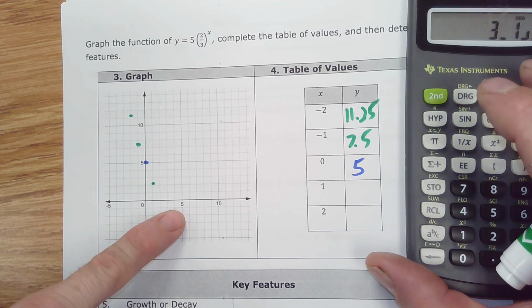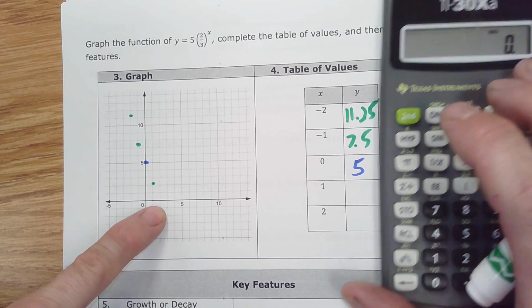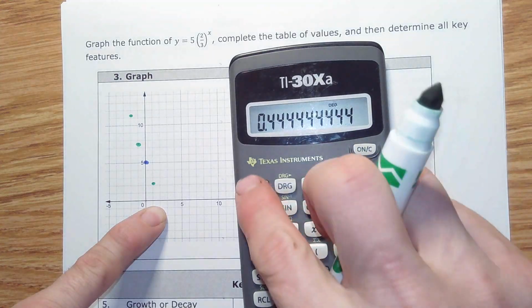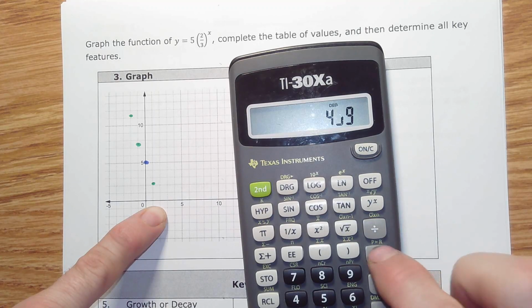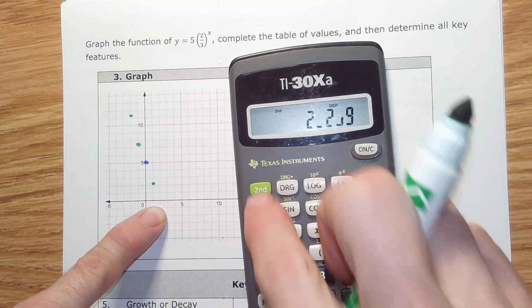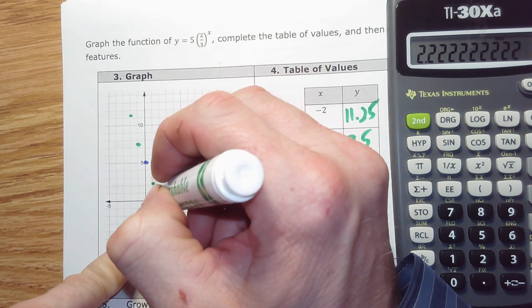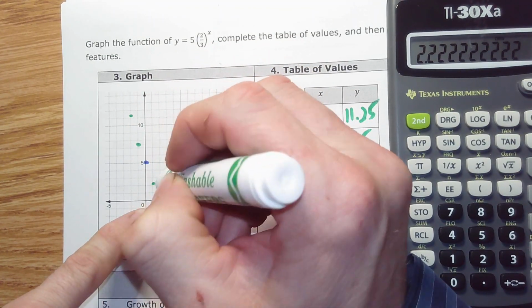Okay, and then at 2, so 2/3 raised to the 2nd power is 4/9 times 5 is 2 2/9, or like 2.22222 repeating. So when this is 2, it's going to be like just over 2.